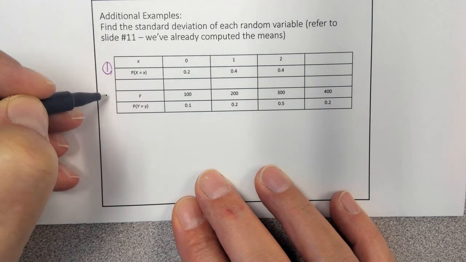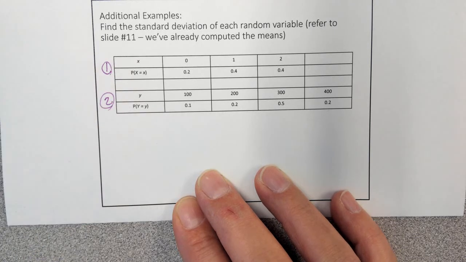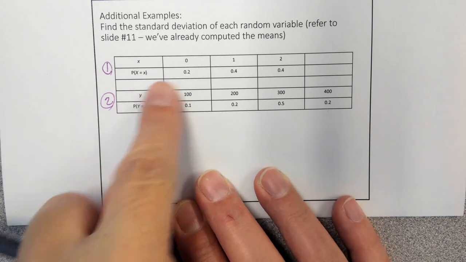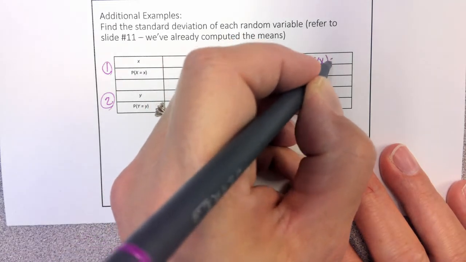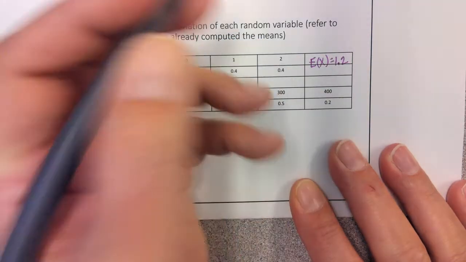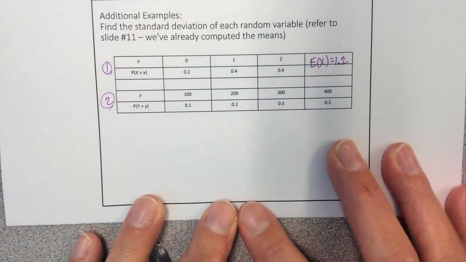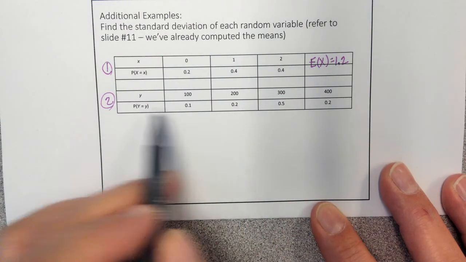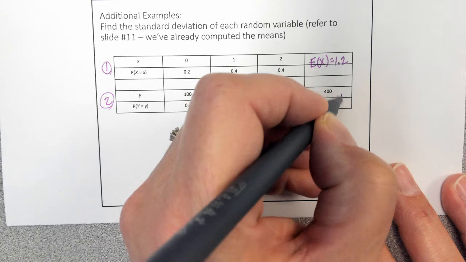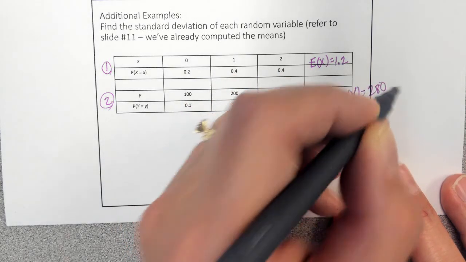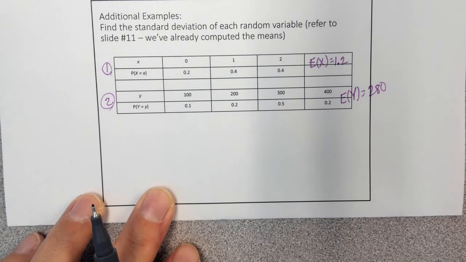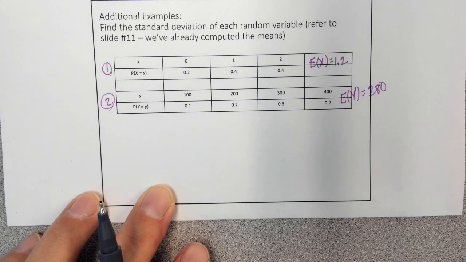So let me just pull back the information from the first day. For x, we ended up with an expected value of 1.2, and that's back in your notes. You could look back at it if you need to. And when we did the expected value of y, we found out that the expected value of y was 280. So we've already worked that out. We're not going to go back and reinvent the wheel. It's already been done.